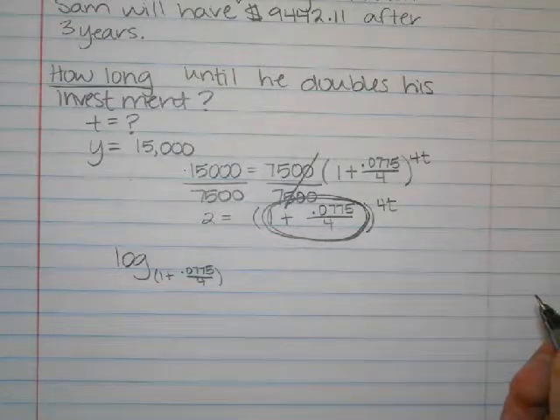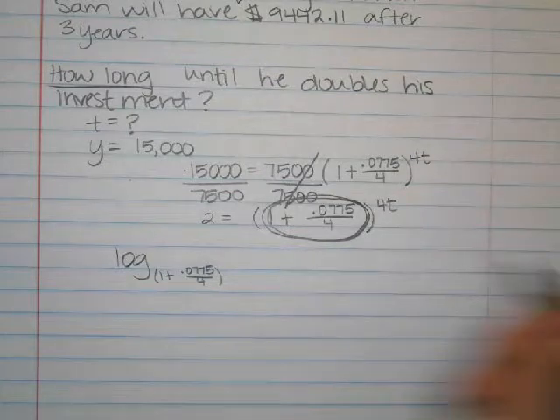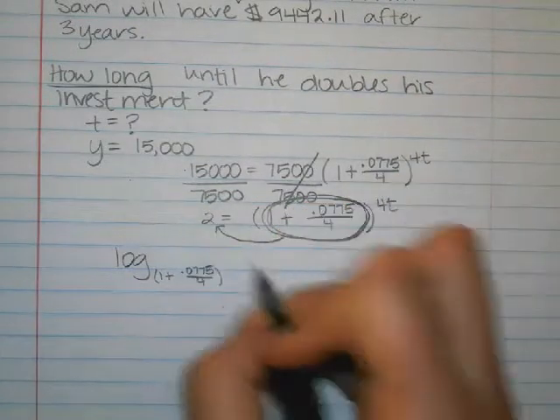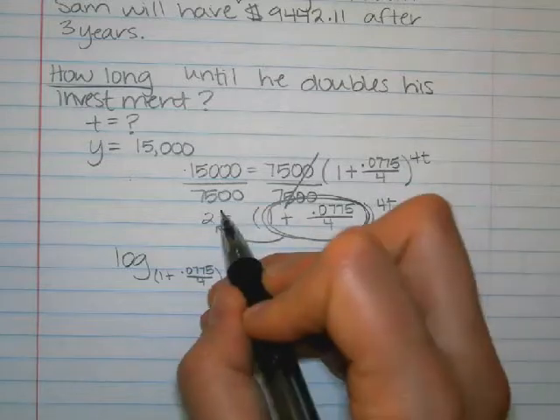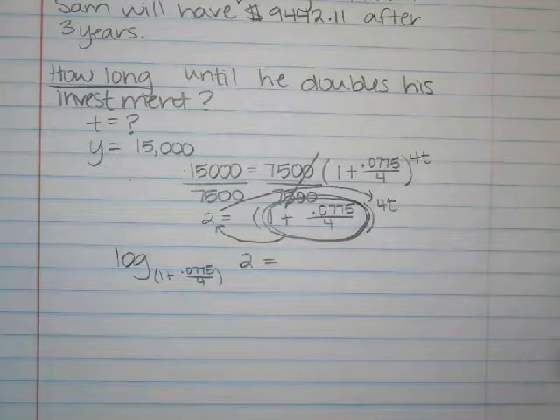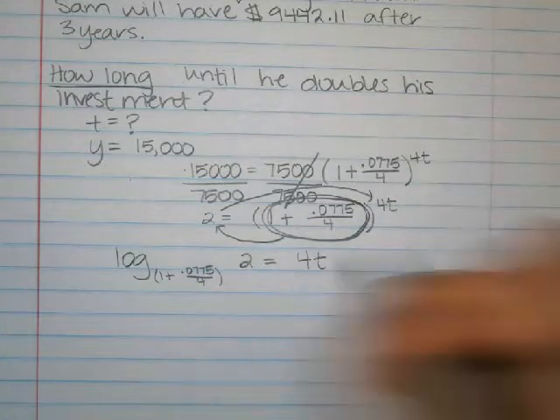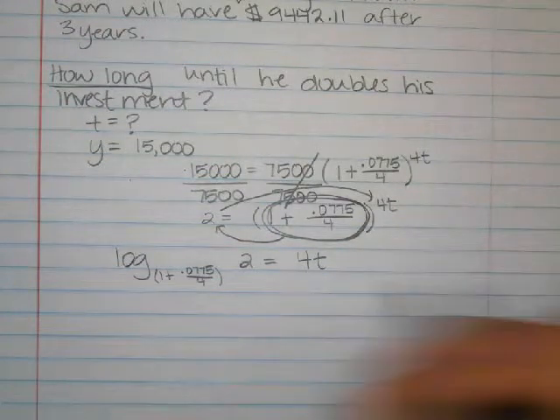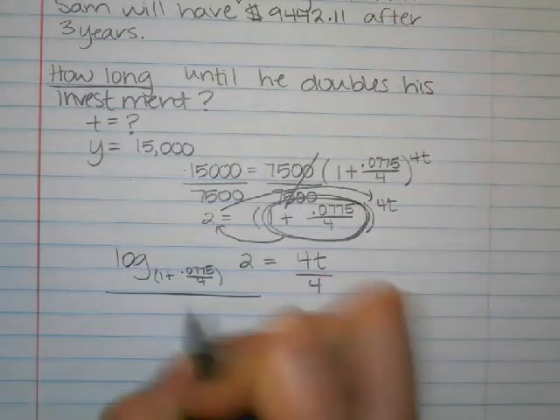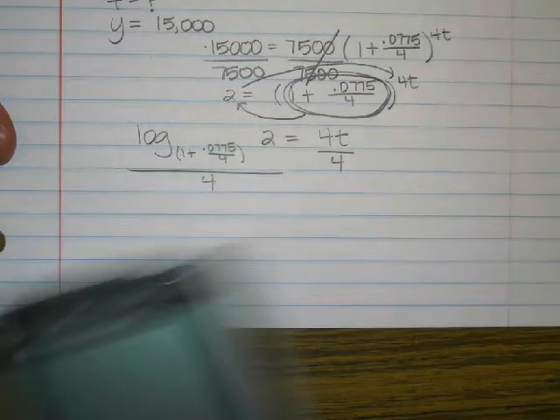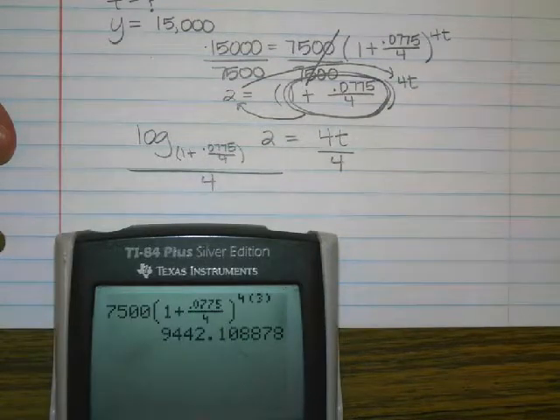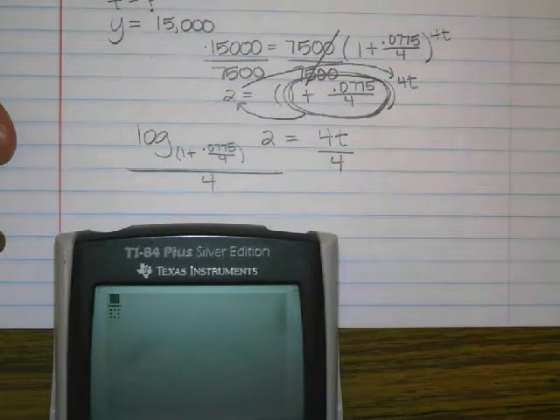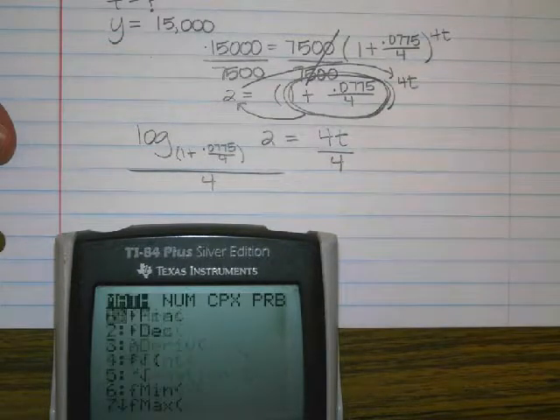What comes next? The 2, yep. So we Tootsie Roll, we go around, so the 2 comes next. What comes after that? 40. Okay. Are we done? No, what should we do? Divide by 4. And you can type it in to look just like this. So we've got log.